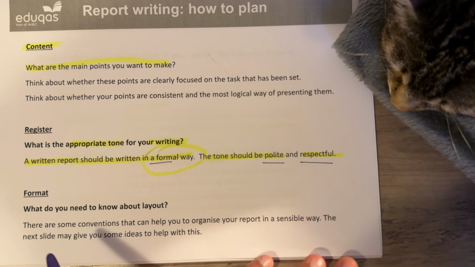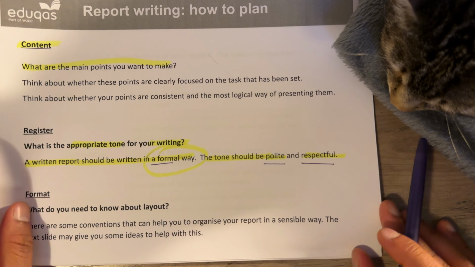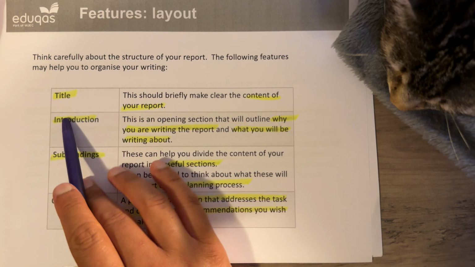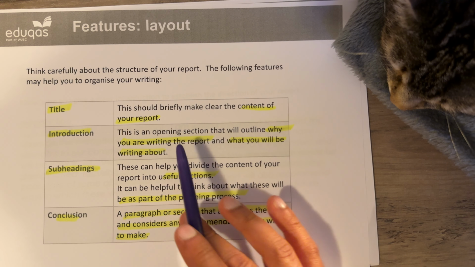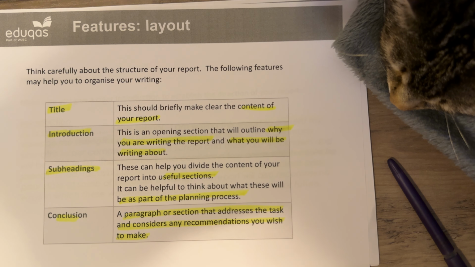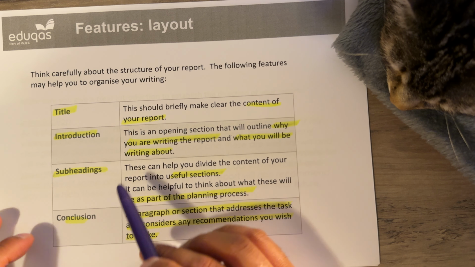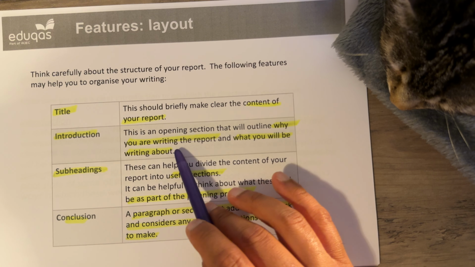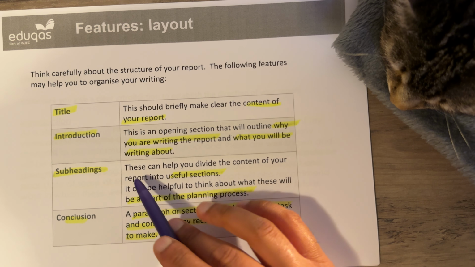And the format, there are some conventions that might help you organize your report in a sensible way. You might want to, for example, have a title. This should briefly make clear the content of your report. That's a great thing to do when you're looking at report writing, to just clarify what is the purpose of this report? What's the function? What's the report trying to achieve? Who is it trying to inform people of? What specifics? Think about the introduction, an opening section outlining those things.